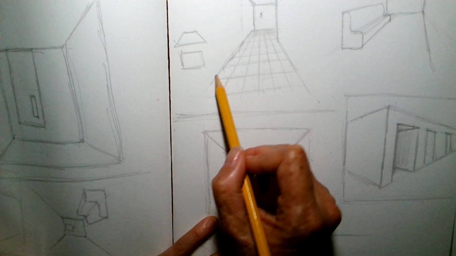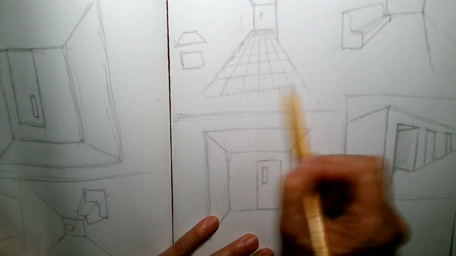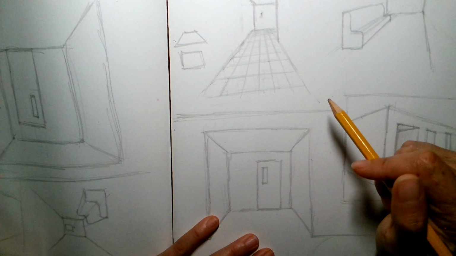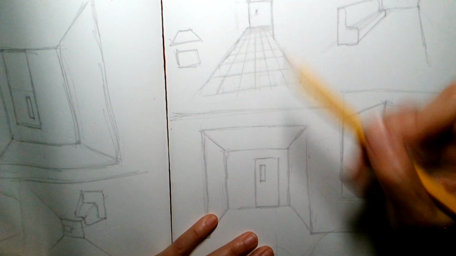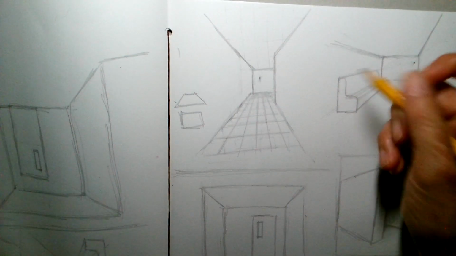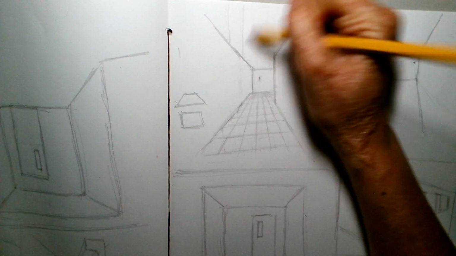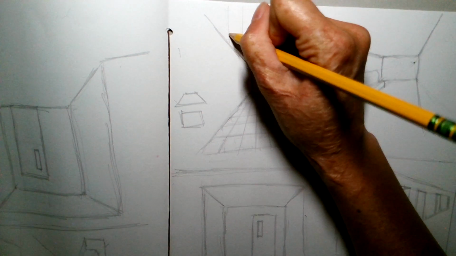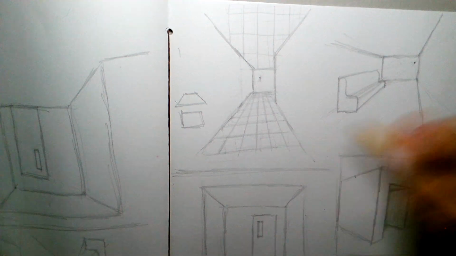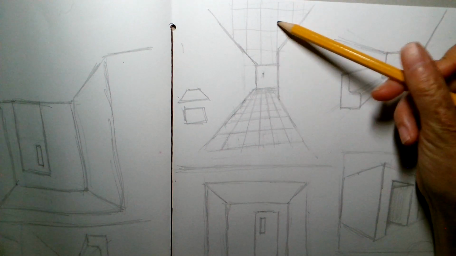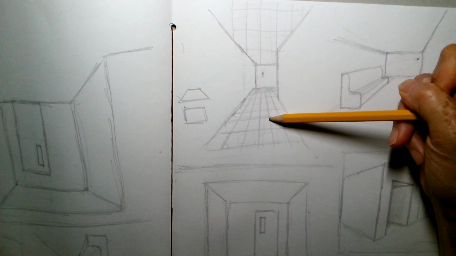So these are my trapezoids that create the illusion of the tiles getting smaller and receding into space and make them look like they belong there instead of like a grid on the ceiling or tiny little random squares that get smaller as you go into the background. Unrealistic, realistic. Drawing what you know, drawing what you see.